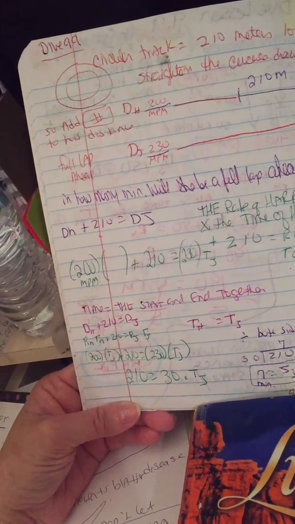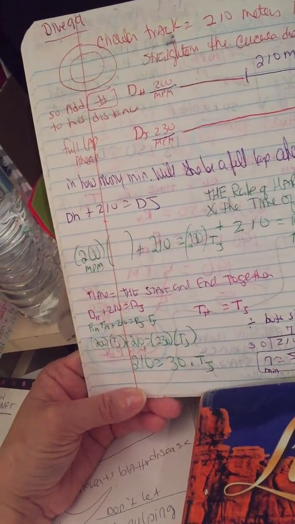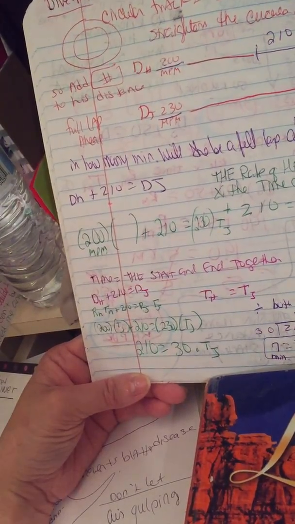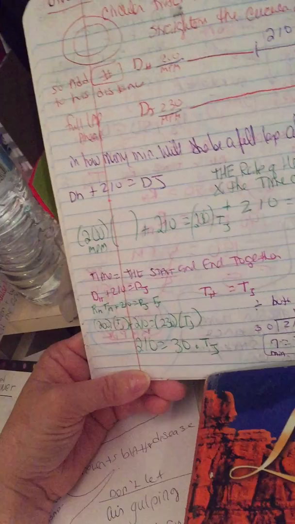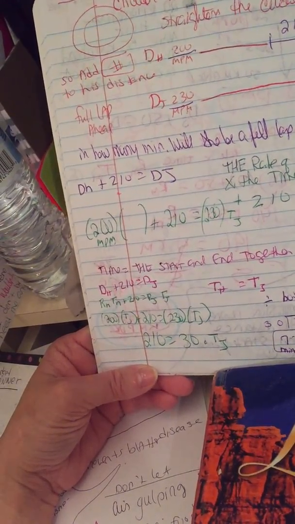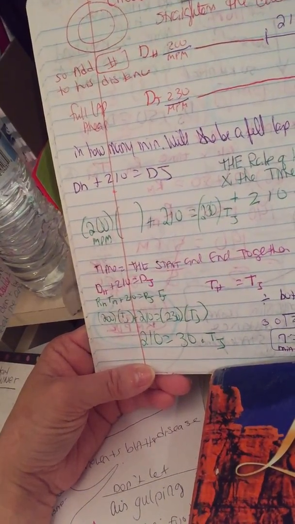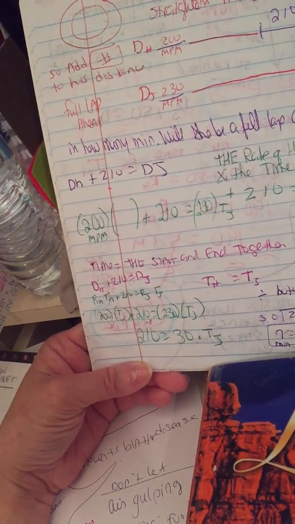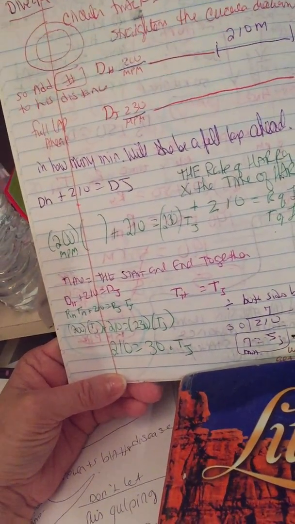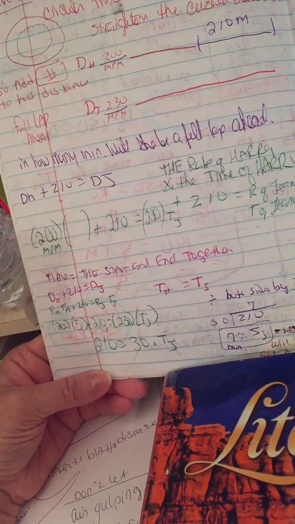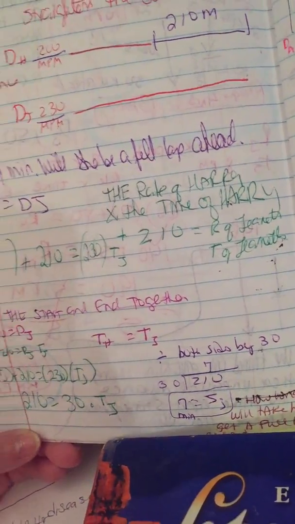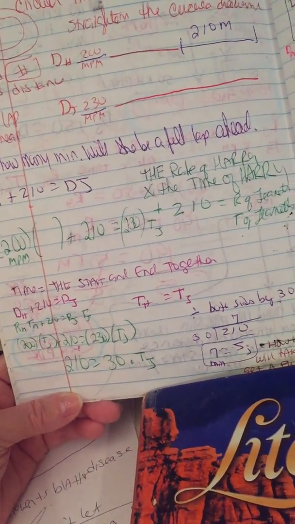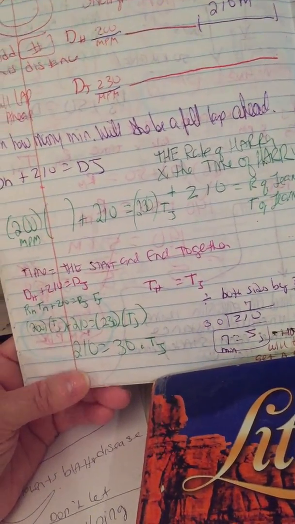How long will it take her to get a lap ahead? The rate of Harry times the time of Harry. So d sub h plus 210 equals d sub j. 200 times something plus 210 equals 230. The rate of Jeanette and the time of Jeanette, starting to end.